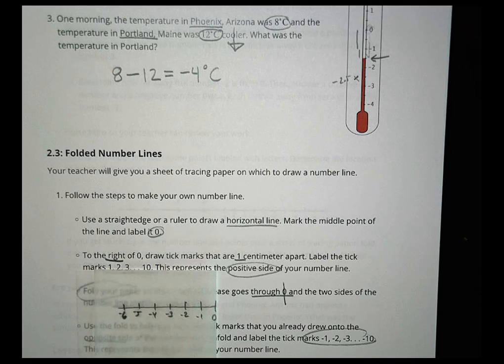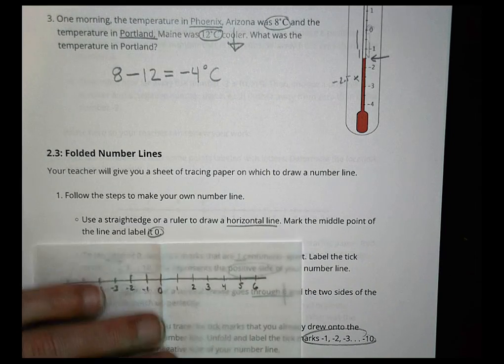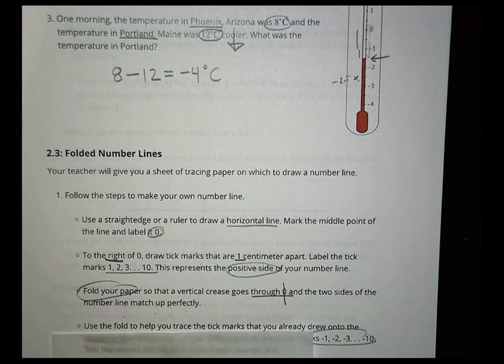Now I have tick marks that are equally spaced apart from their counterparts over here on the positive side. This is my positive side and my negative side. I try to live more over here if possible.